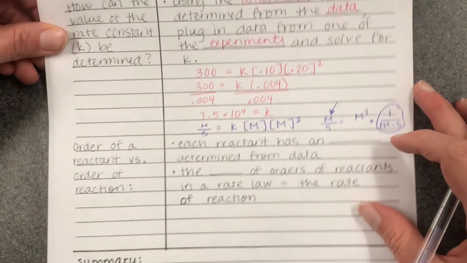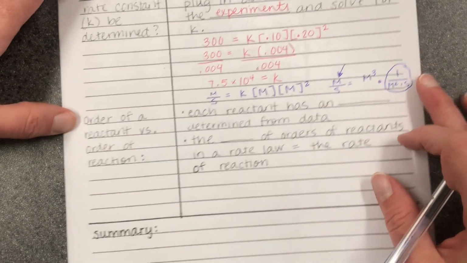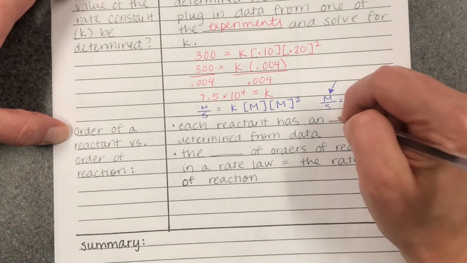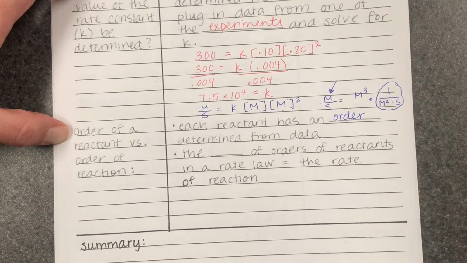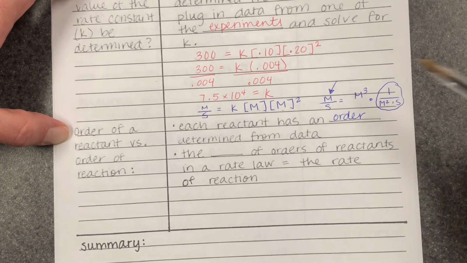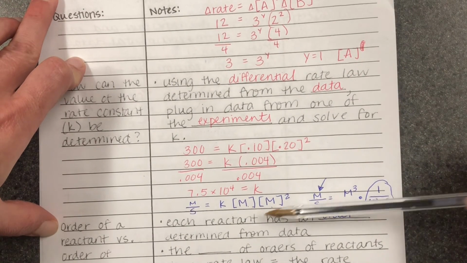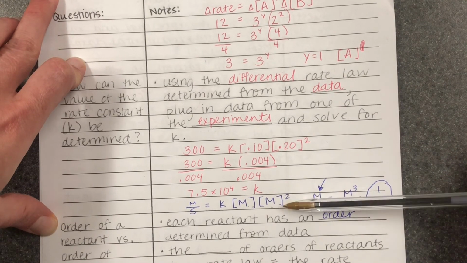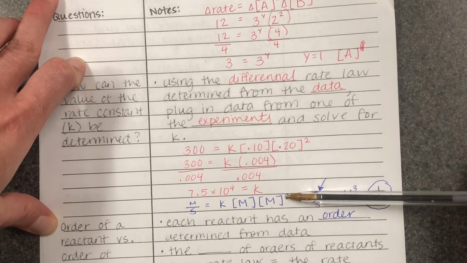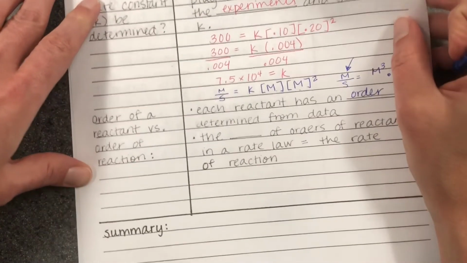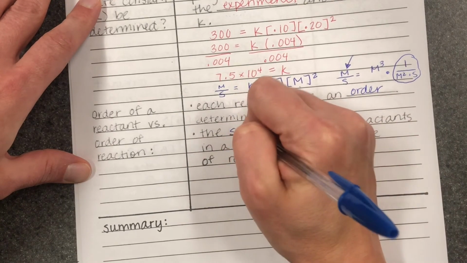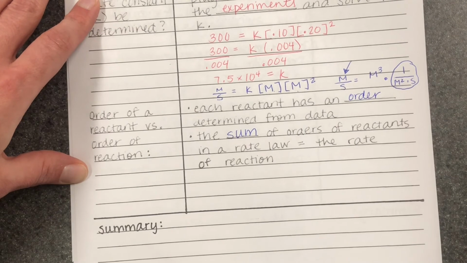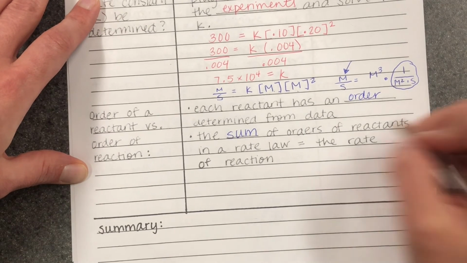Okay, so let's talk about the order of a reactant versus the overall order of the reaction. So each reactant has an order that was determined from data. Right, in the last experiment, we figured out that it was first order, it had an exponent of 1 with respect to reactant A, and then it was second order, had an exponent of 2 for reactant B. It's the sum of those exponents in the rate law that equals the overall order of the reaction. So let me put that.